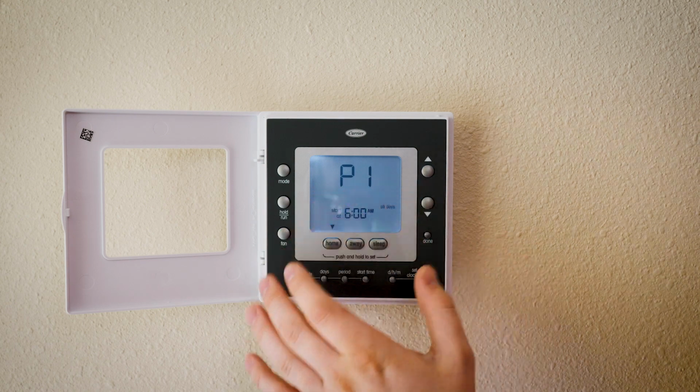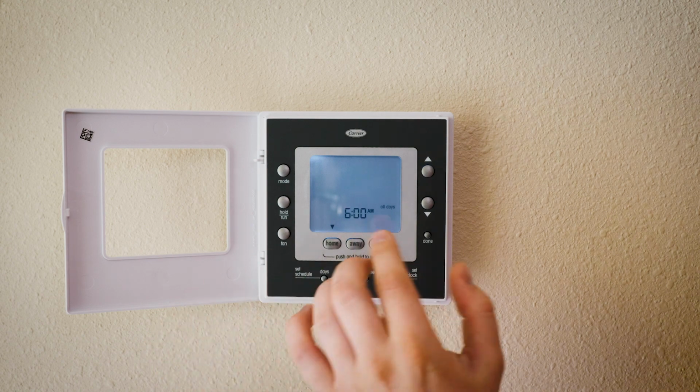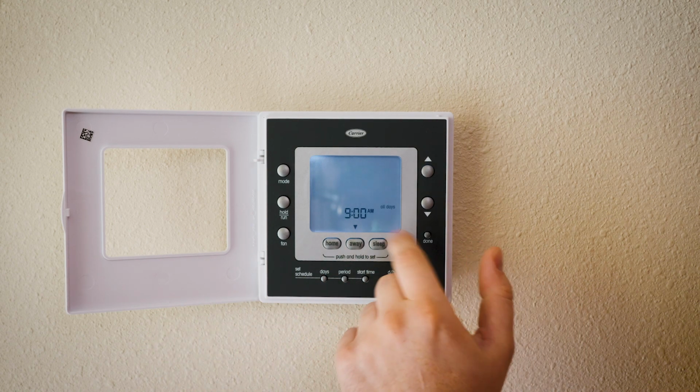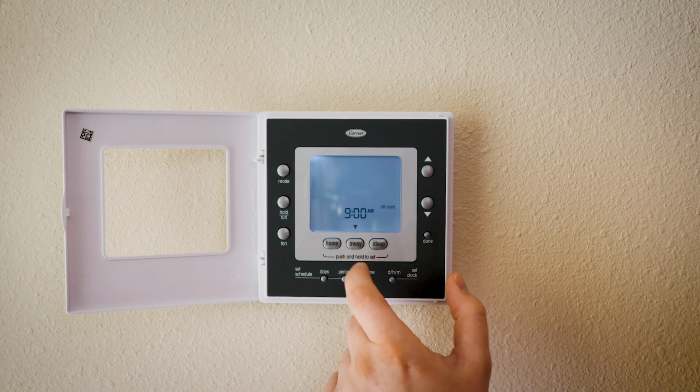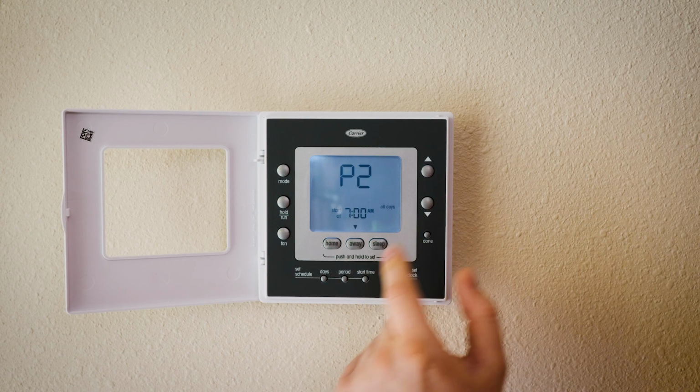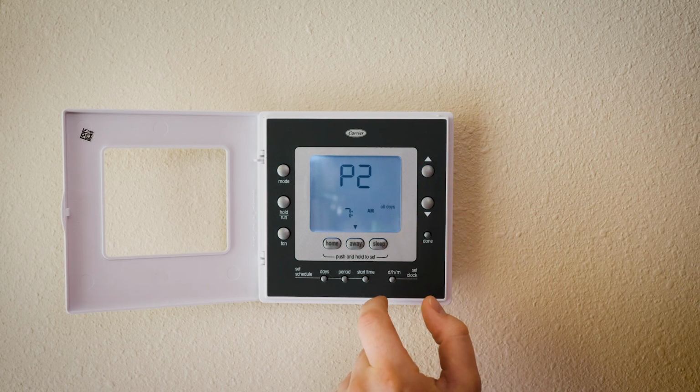Now if we want to change period 2 to say when we go to work, let's hit period 2 more times till we are at period 2. Let's say that we go to work at about 7:30. So we'll hit the start time here, come down to 7 and up to 7:30.